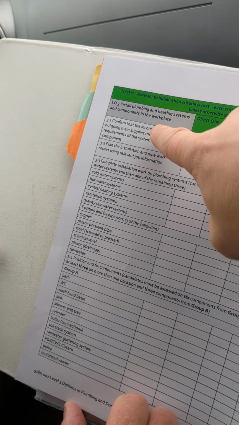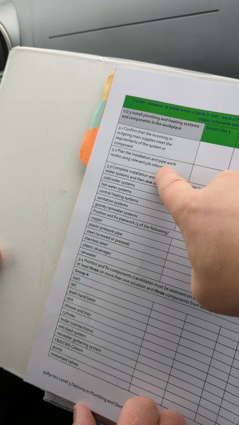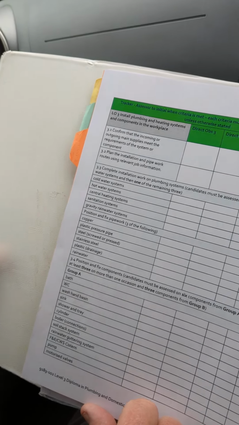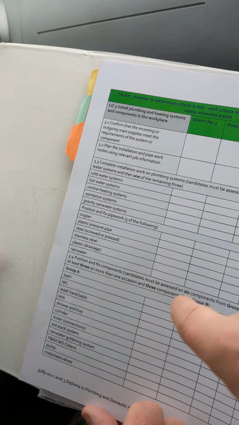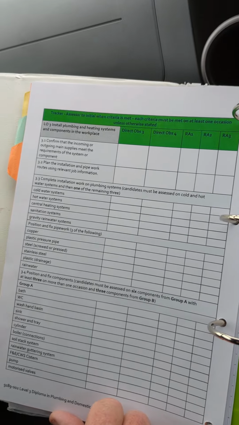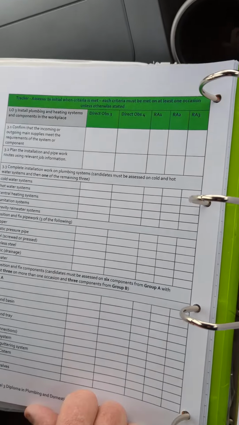Right. So that sort of covers 3.1 and 3.2 because that planning will be utilised by observation and some questions of what you're doing now, why you're doing that, etc. So we're moving to 3.3 now. Now I must point out at this stage that this page here is more of a log sheet, a tracking document for your assessor. Don't forget it's green, so your assessor's doing this.